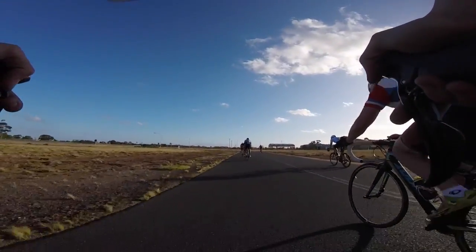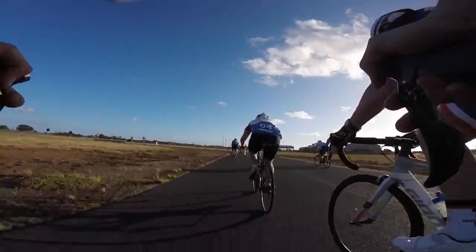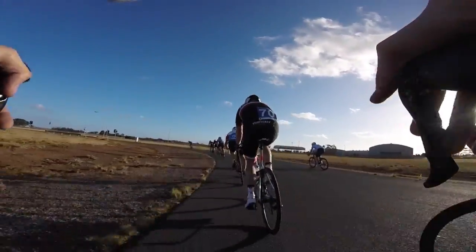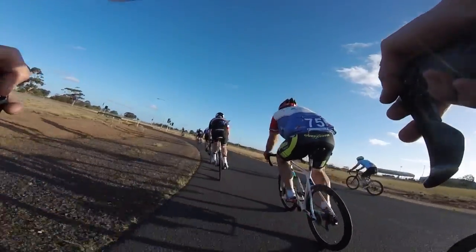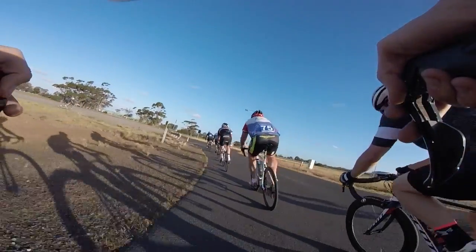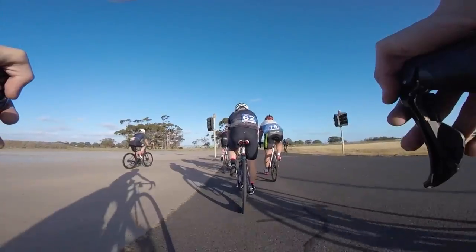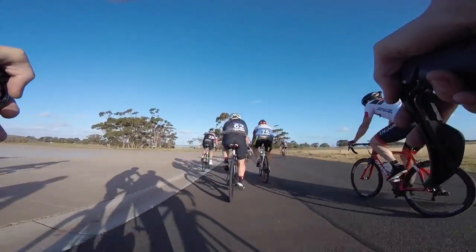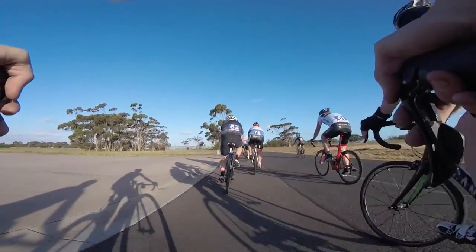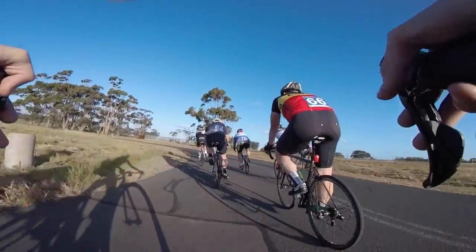A whole bunch here. I'm really starting to fade by now. I don't believe I even finished with the bunch in this race. Came to the last lap and I just had nothing left. I'd put way too much work in. But these are the things that you learn as an amateur. It's the only way that you can learn is to make these mistakes.